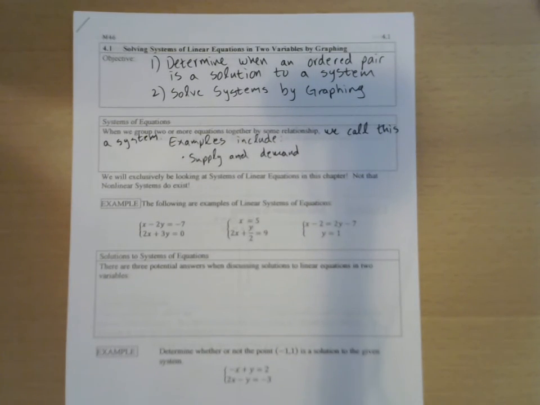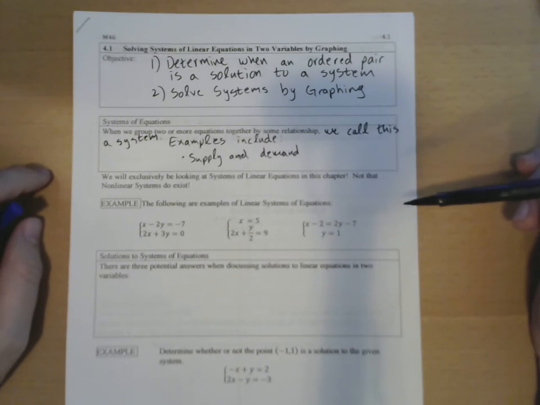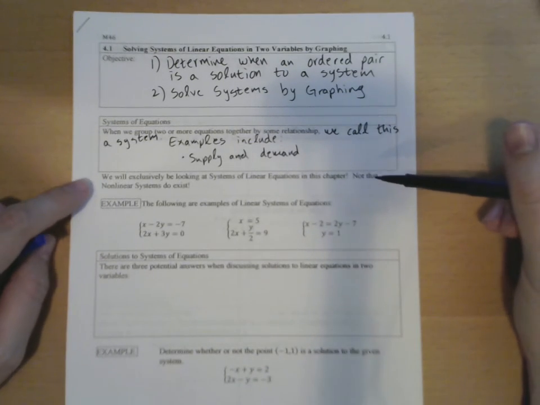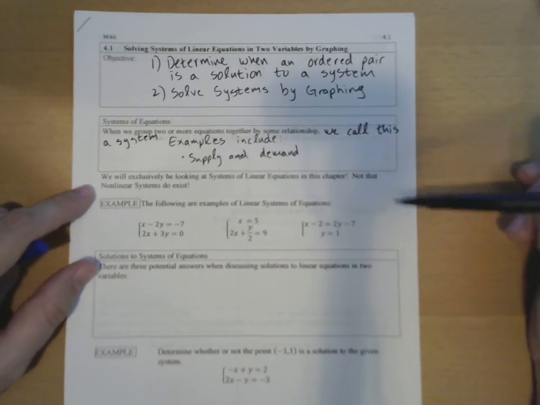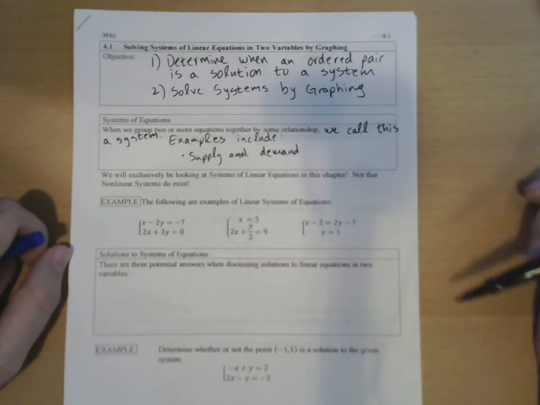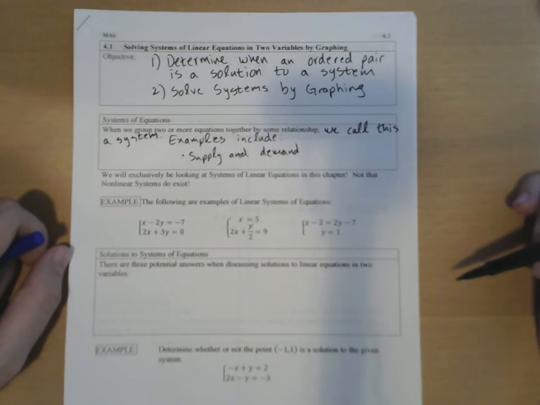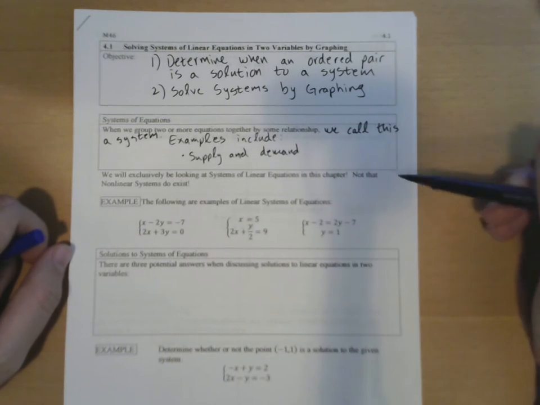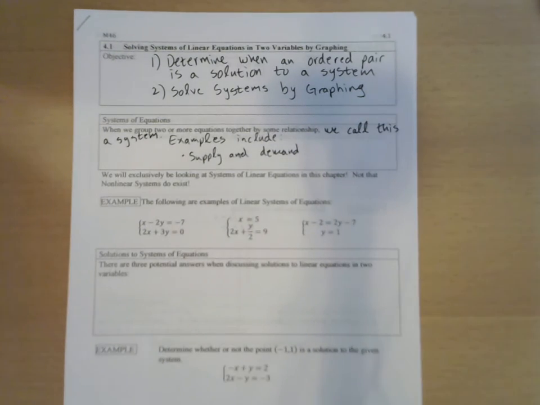Now, there are systems with 3 equations, 4 equations, 5 equations. We will be exclusively looking at systems of linear equations in this chapter that only have 2. And I do want you to note that nonlinear systems do exist. I can't remember off the top of my head if we'll be looking at any nonlinear systems in future chapters, but they do exist, and they are something that gets studied fairly widely.